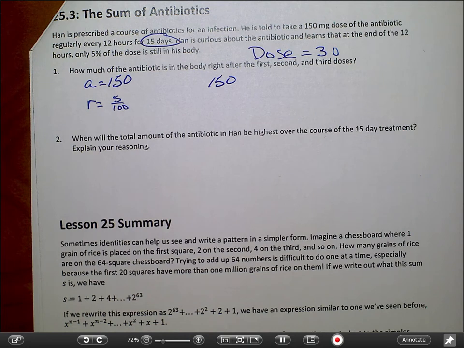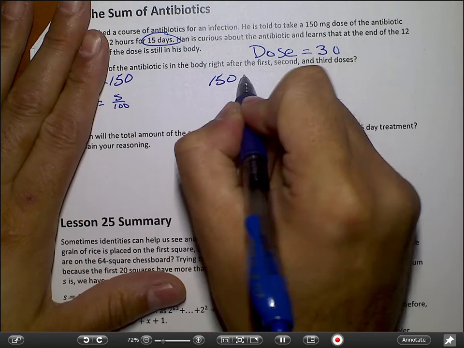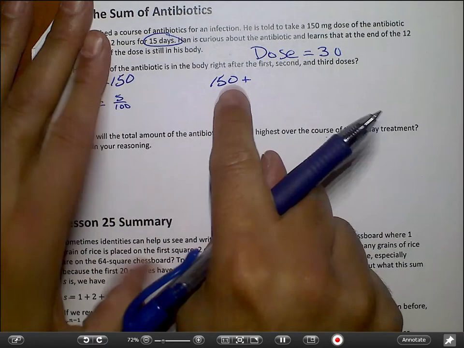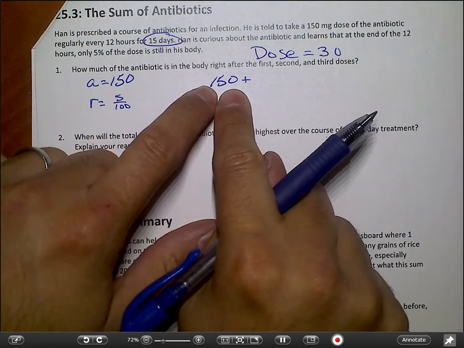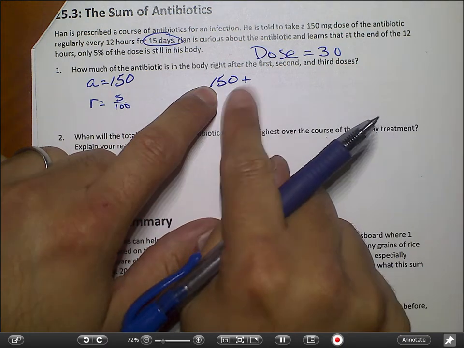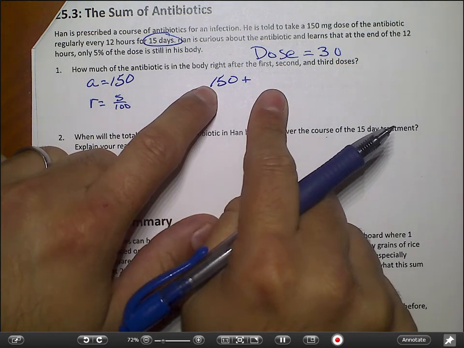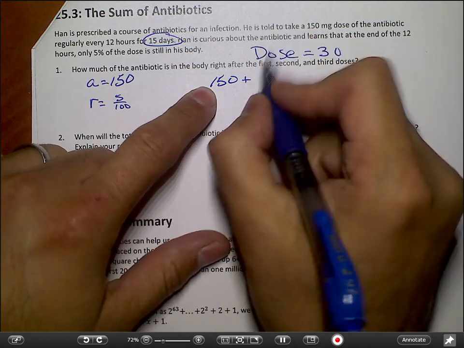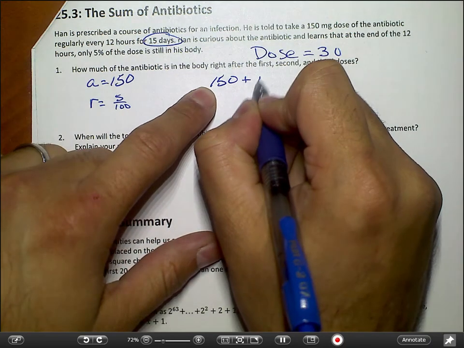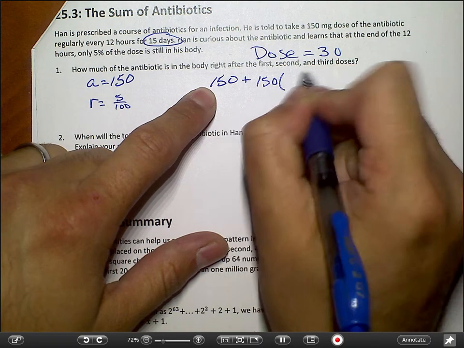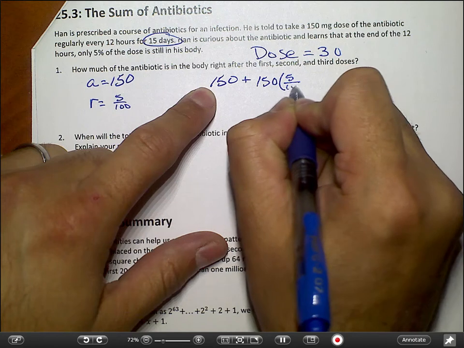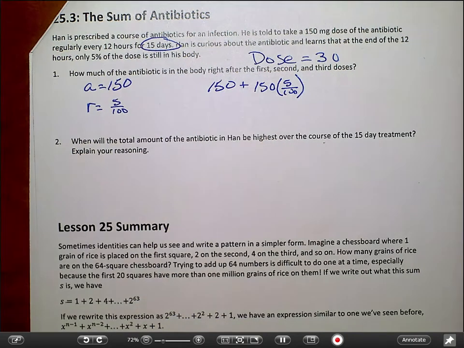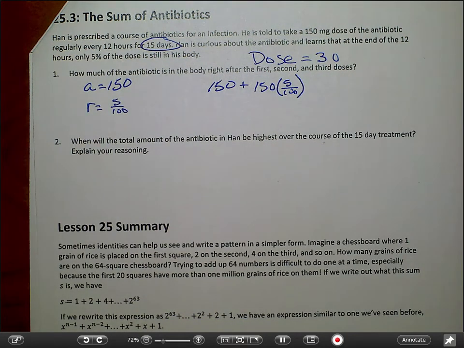Okay, so watch this. He's still going to have a little bit. At the time he takes that second pill, he's going to have how much of the first one left over? 5%. He has 5% of the first one left over. So it's going to be 150 times 5 out of 100, because he had some left over from the first time.